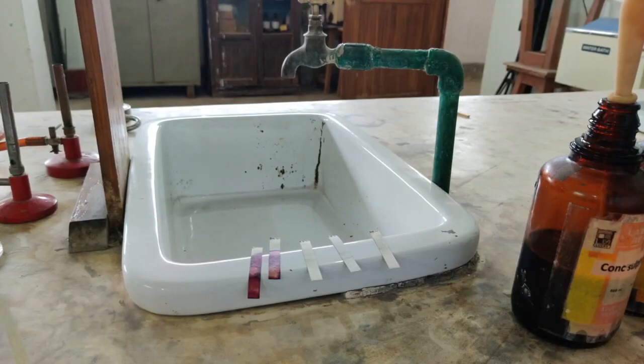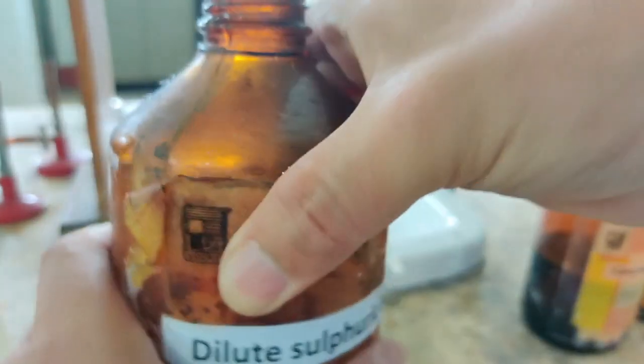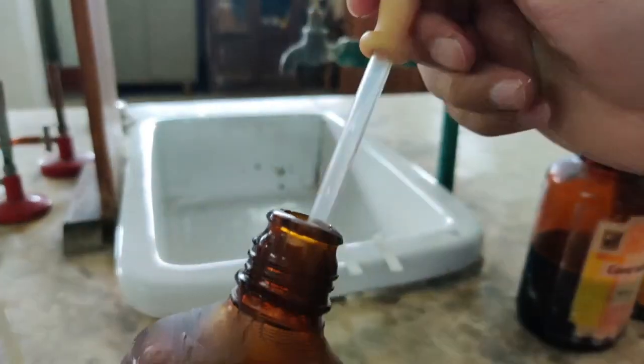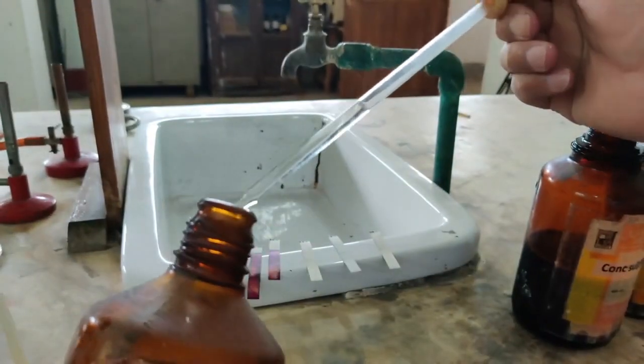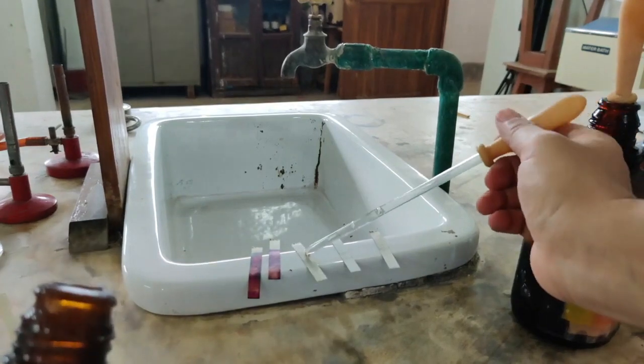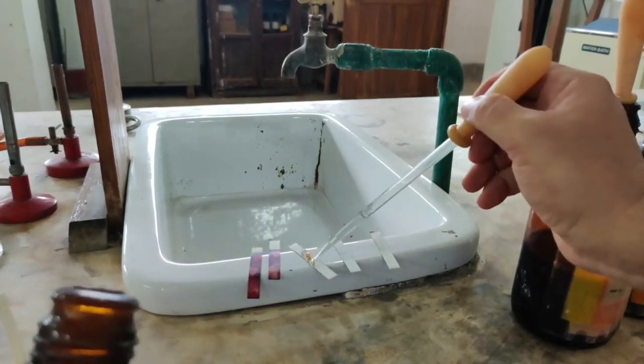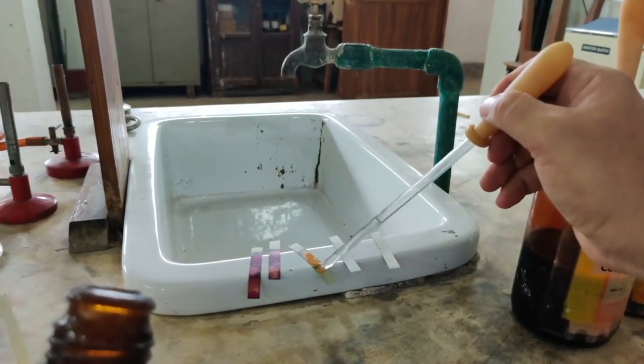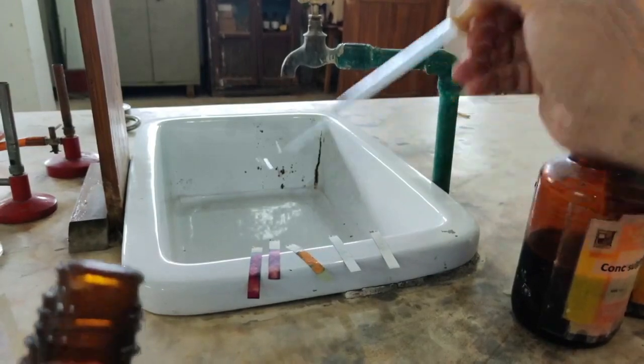Then I am going to go now with the third one, that is dilute sulfuric acid. Let's see what happens with dilute sulfuric acid. In the middle of the strip only I am putting dilute sulfuric acid, and let's see what color changes you notice here. Here it is. This is dilute sulfuric acid.